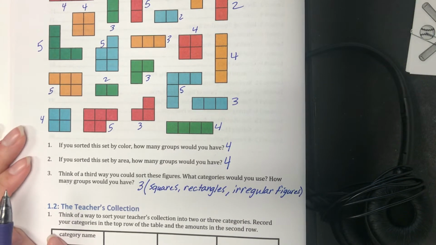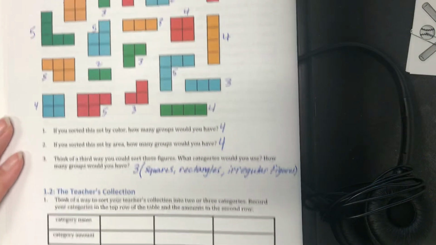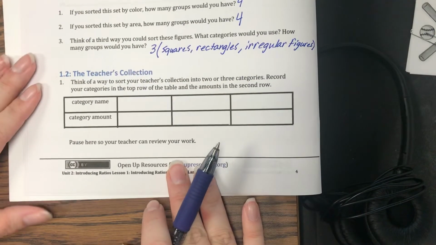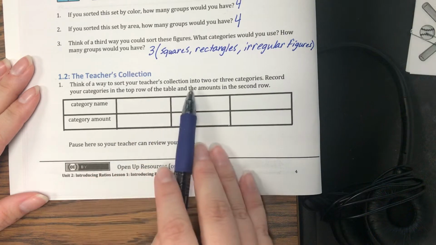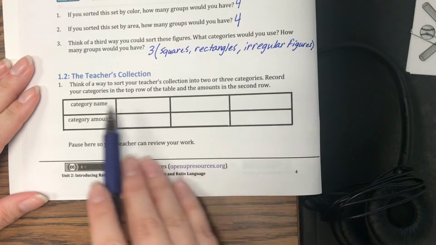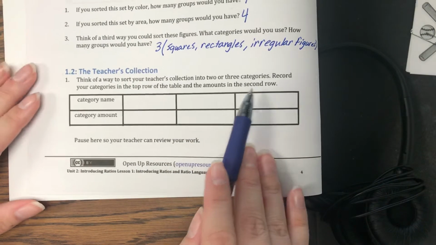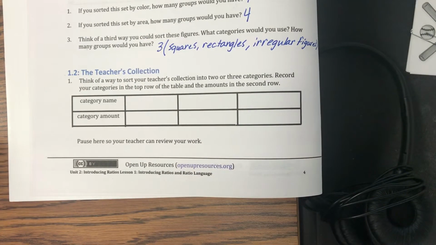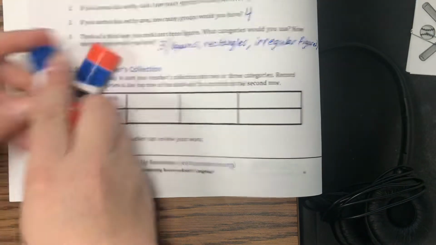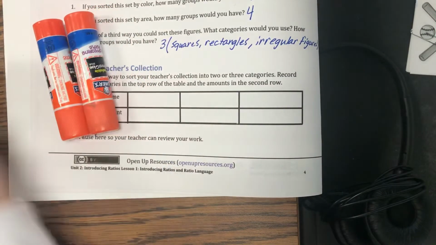Alright, so now we want to move on to section 1.2, the teacher's collection. So think of a way to sort your teacher's collection into 2 or 3 categories. Record your categories in the top of the table and the amounts in the second row. So I'm going to put some objects in front of the screen.